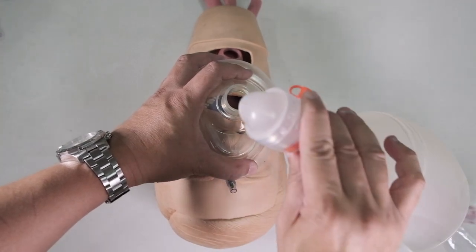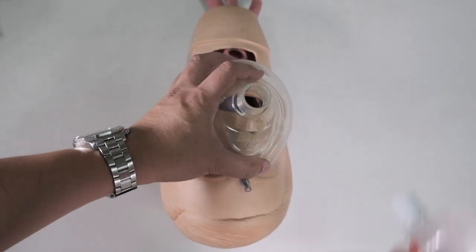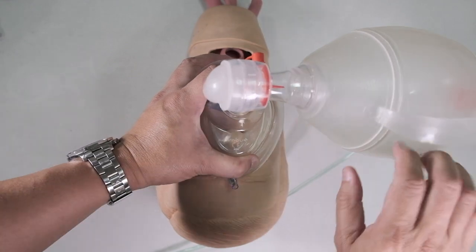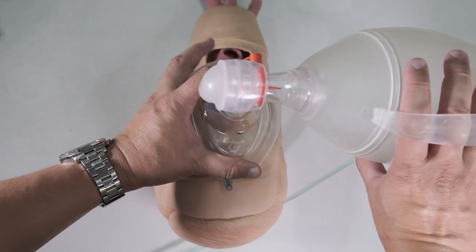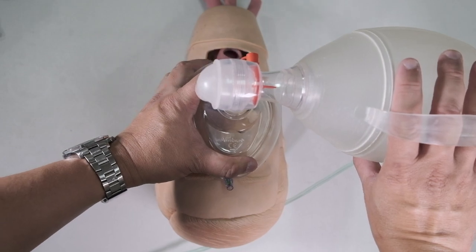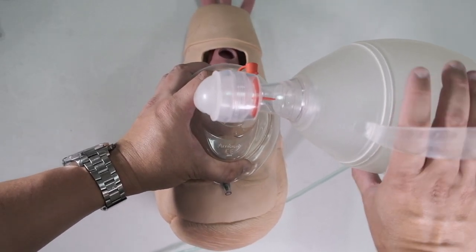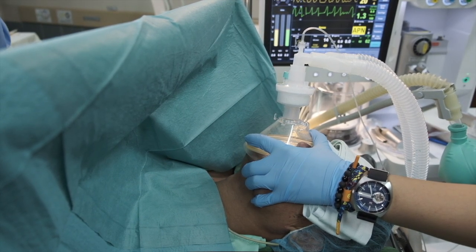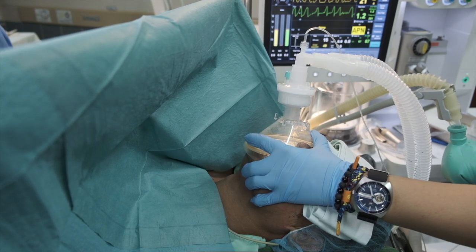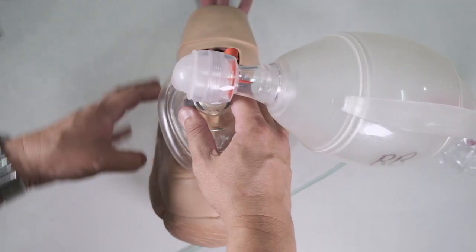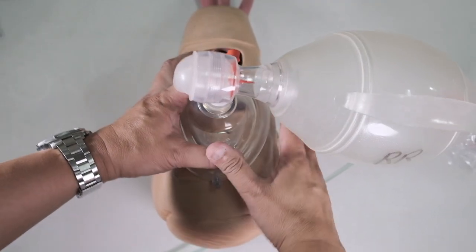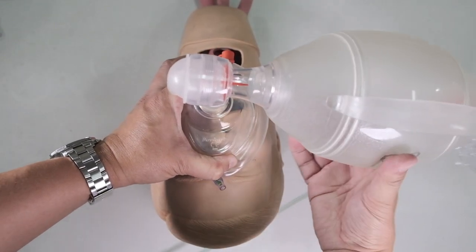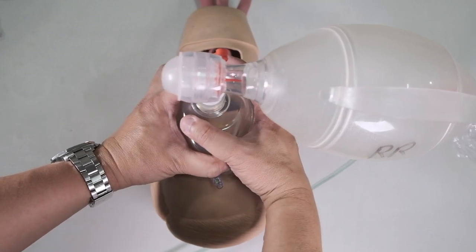The ambu bag goes through here. And then you push the C grip down, the E grip up, and then you bag. Then you bag. So make sure that there are no leaks around the mask. If there are, then you might need to shift to the two-hand grip technique, just like this, and ask your colleague to bag for you.